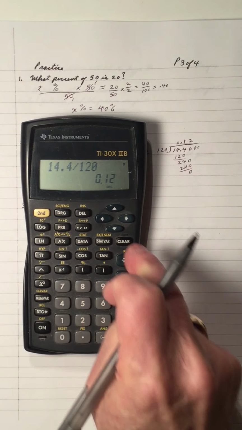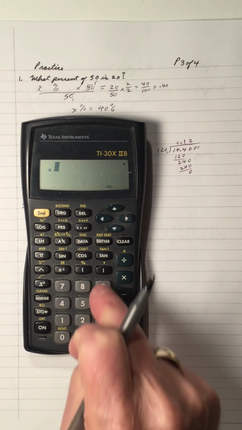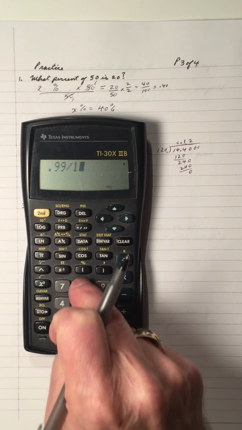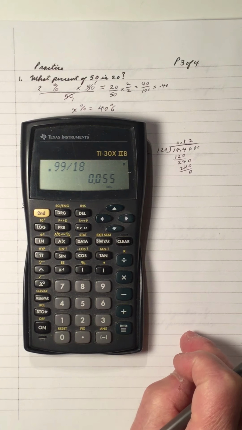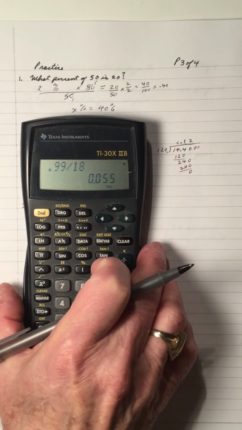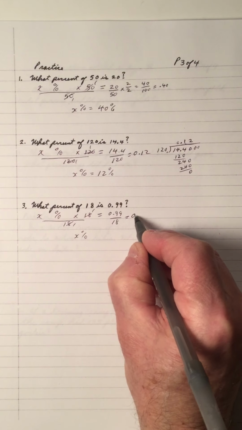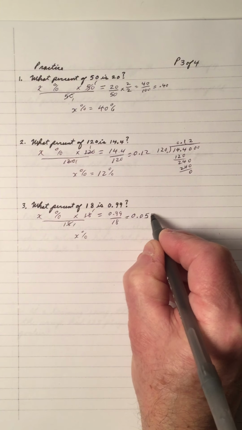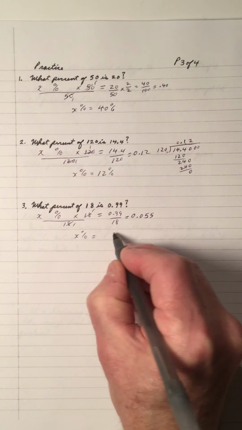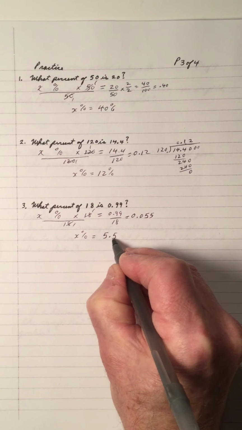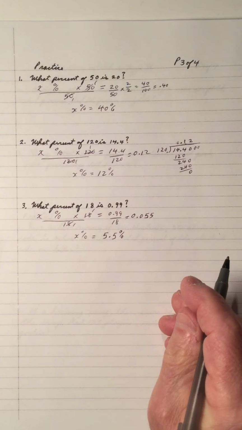Let's see what we get. Clear that. 0.99 divided by 18. And I get 0.055. And that amounts to 5.5%. So the calculator works it out.